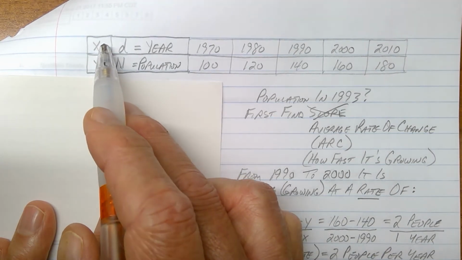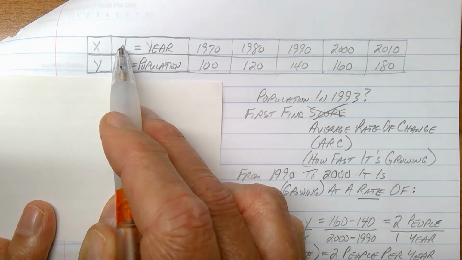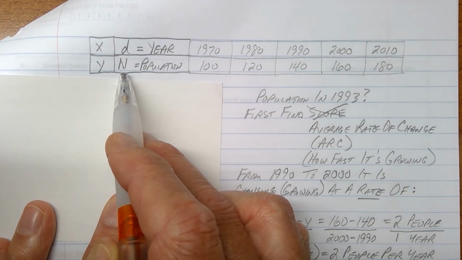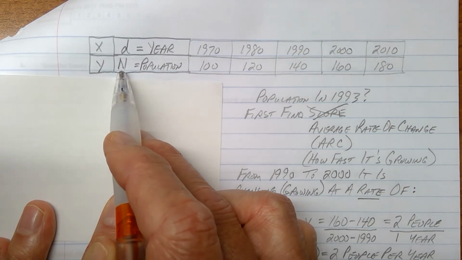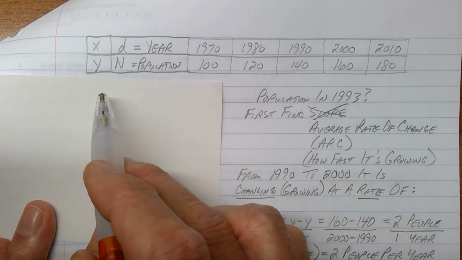So just think of it as a good old-fashioned X and Y table, but we're not going to use X. We're going to use D instead, and we're not going to use Y. We're going to use N for number. I don't know why they didn't use P for population, but they chose to use N for number. So the number of people, depending on what year we're talking about.